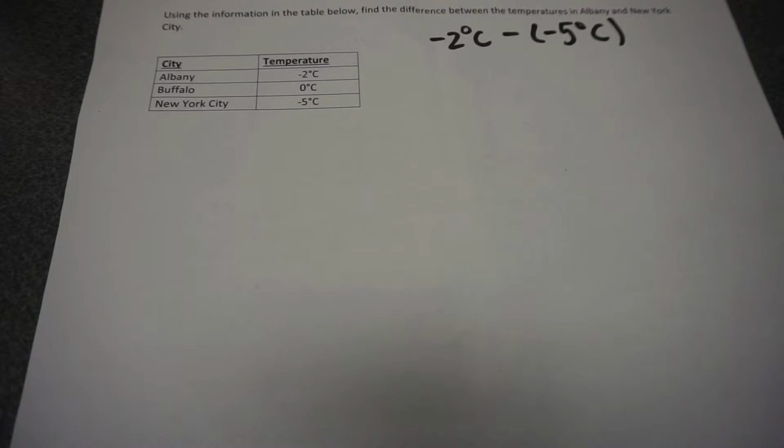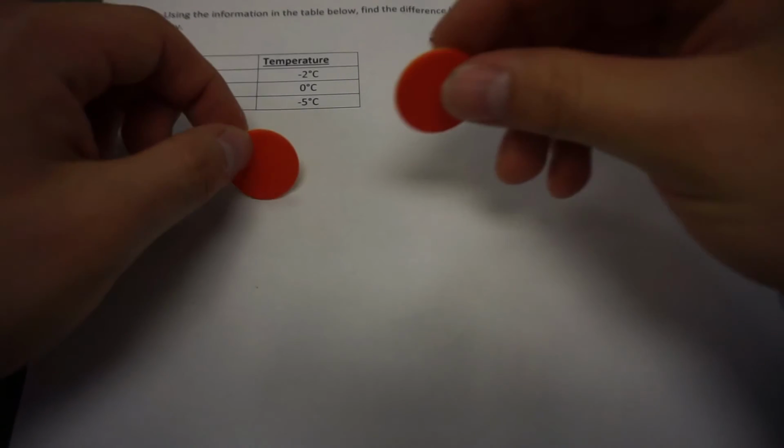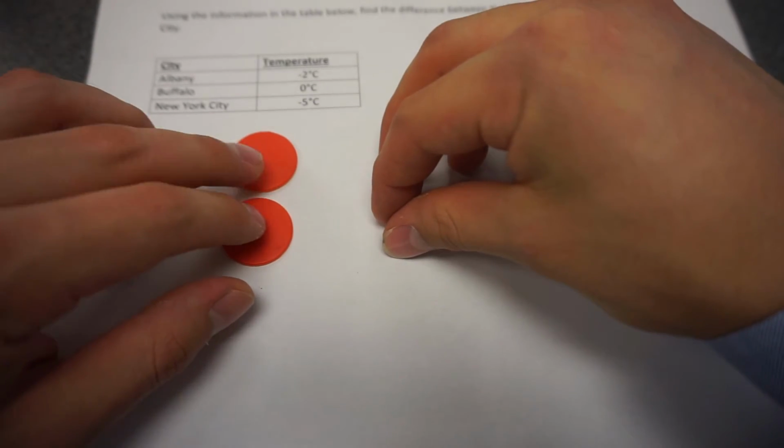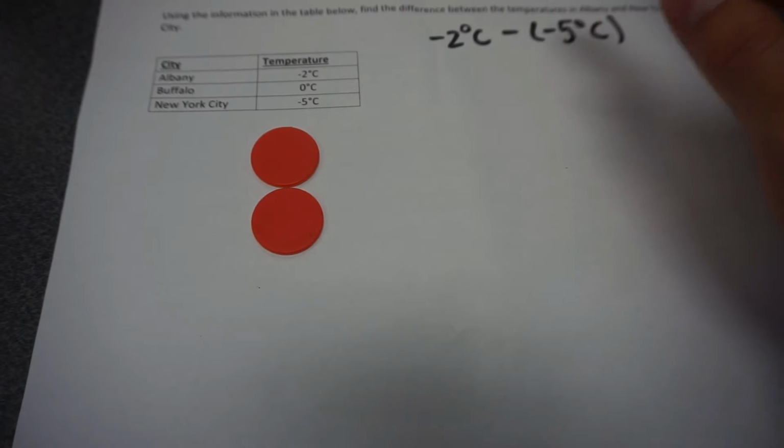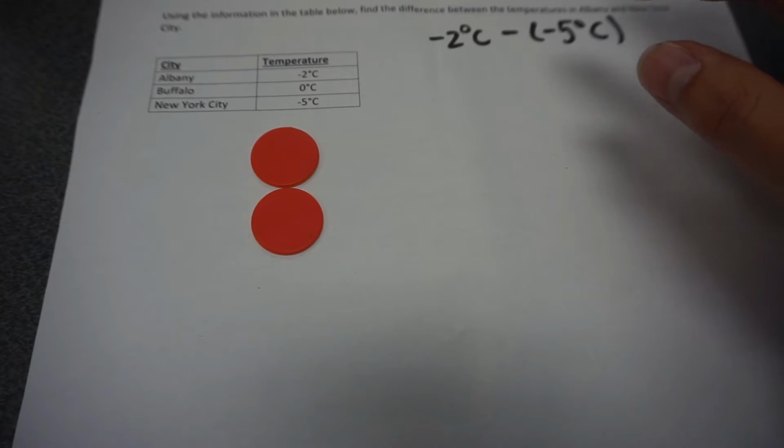And so we can actually solve this using a set model. What we're going to use is some color counters. So we're going to represent our temperature of -2 degrees Celsius with these two color counters right here, red representing the negative. And our objective is to subtract -5, -5 degrees Celsius to be precise. But if you notice here, we only have 2 negatives, so what the question is requiring us to do is to take away 5 negatives.